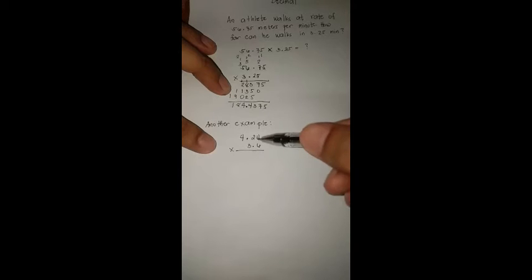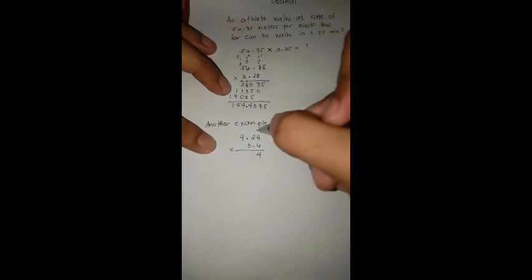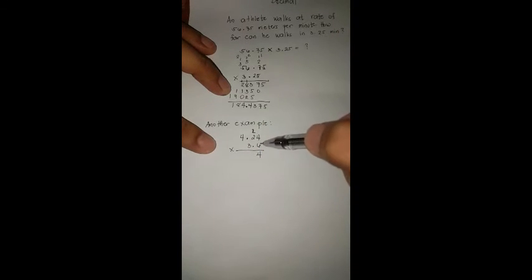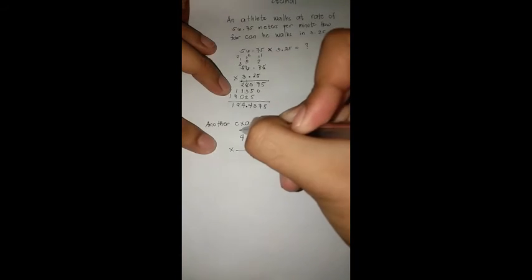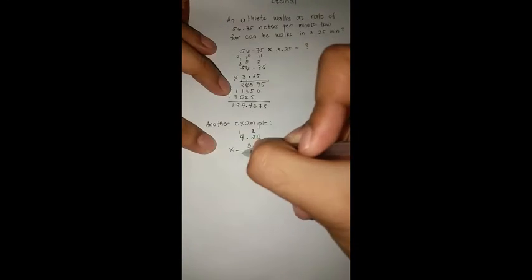So, 6 times 4 is equals to 24. Carry 2. 6 times 2 is equals to 12 plus 2 is 14. Carry 1. 6 times 4 is 24 plus 1 is 25.